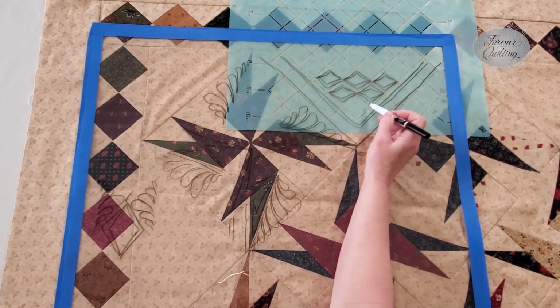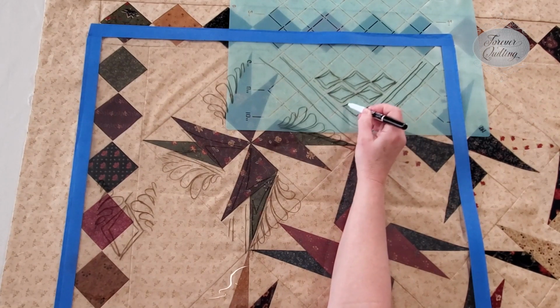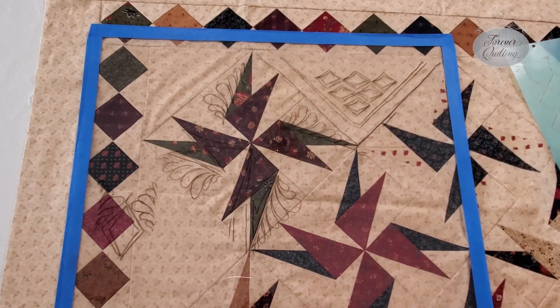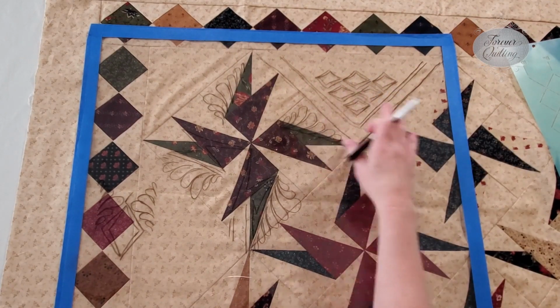And I think that would be a really cool texture right there. Of course, when we're done, the grid would go away and you would just see all the quilting.